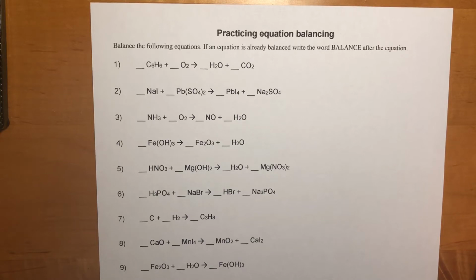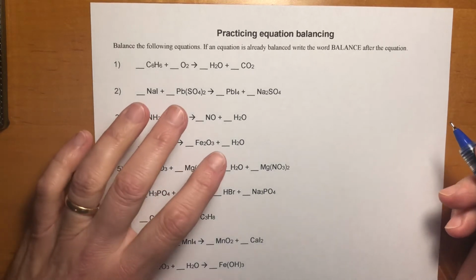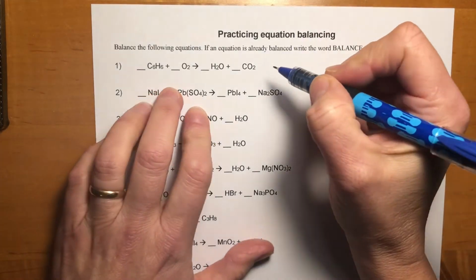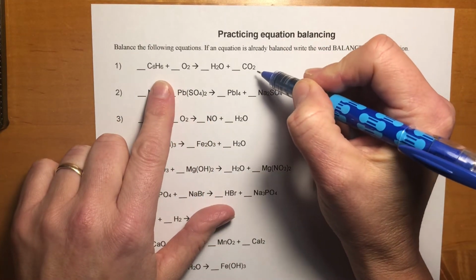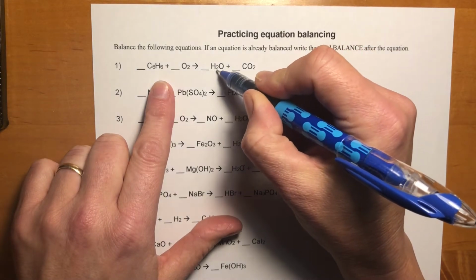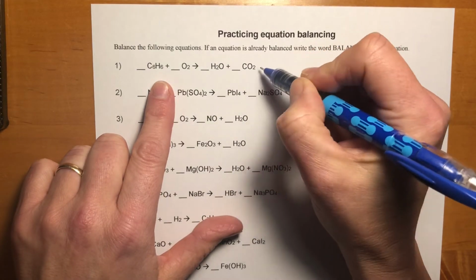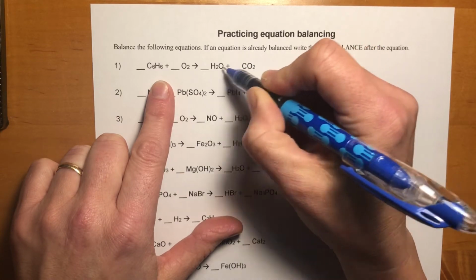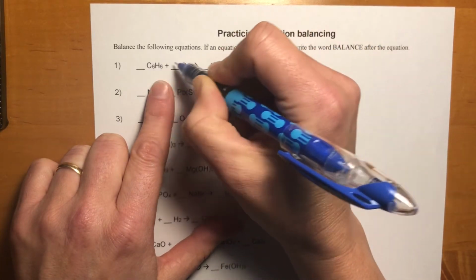Okay, peeps, this is the chemical reactions packet, page 8. More practicing balancing. All right, so this very first one is a little bit hard, and it's written the opposite of how they've been written, with the water written first. It doesn't matter what order you write the two products or the two reactants.